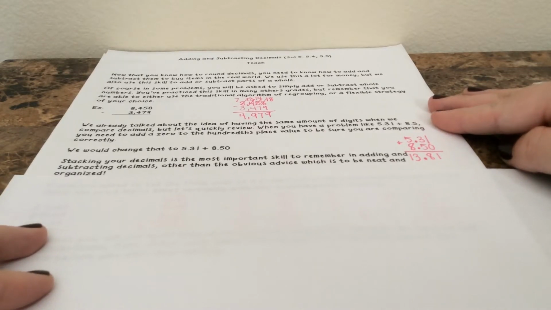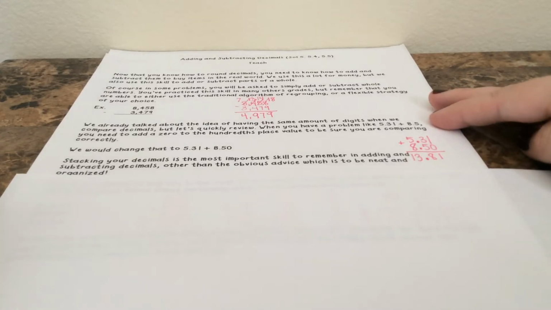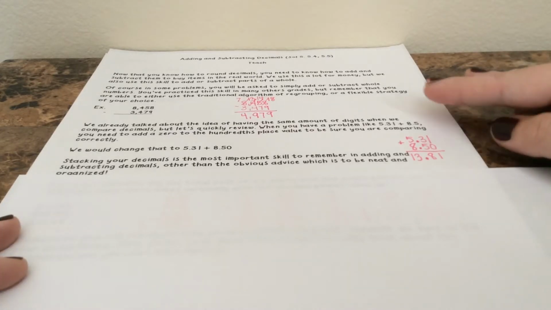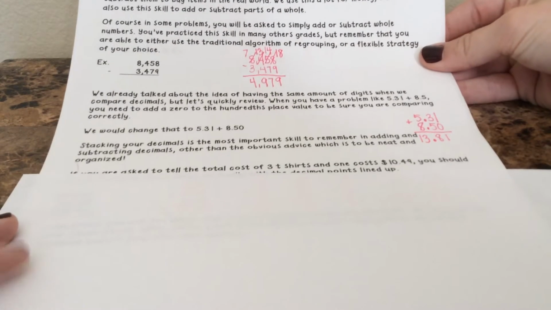Now remember our unit on rounding and how important that is, right? To either do it at the beginning or go back at the end for a check. Make sure your answer is reasonable, right? 5.31, that's really close to 5. 8.50, that's pretty close to 9. So 5 plus 9 is close to 13.81.